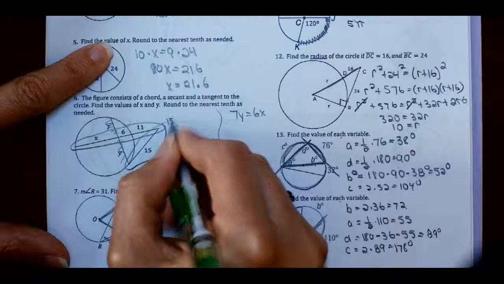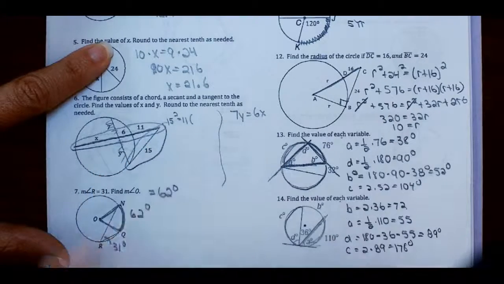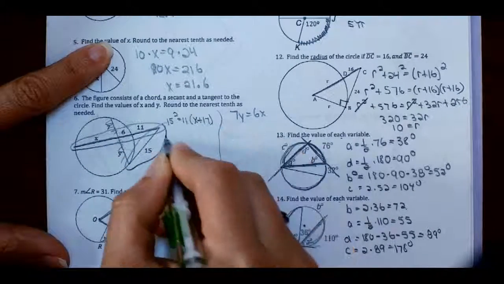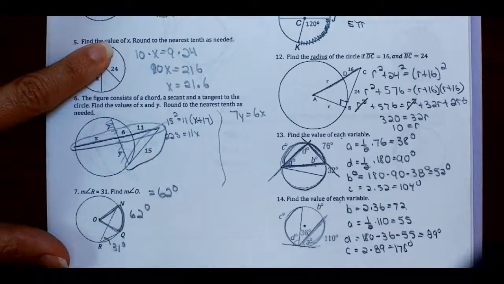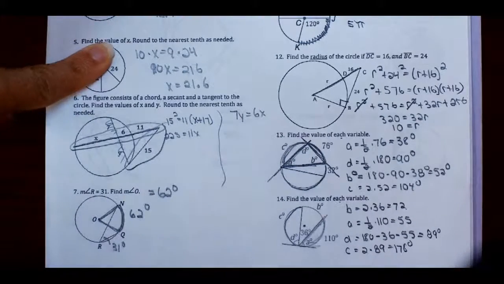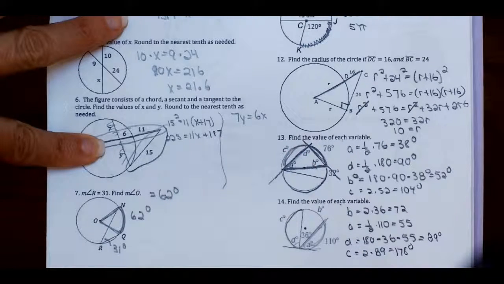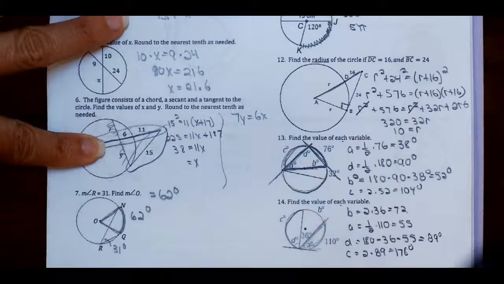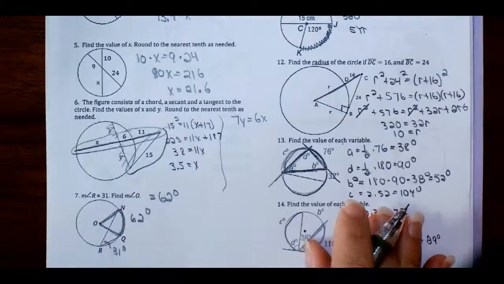We've got 15 squared equals 11, which is the outside part, times this whole entire length. That's 11 plus 6 plus x. That would be x plus 17. We're going to go ahead and distribute and solve for x. 187, subtract from the 225. 38 equals 11x. We end up with x is equal to 3.5 rounded to the nearest tenth.